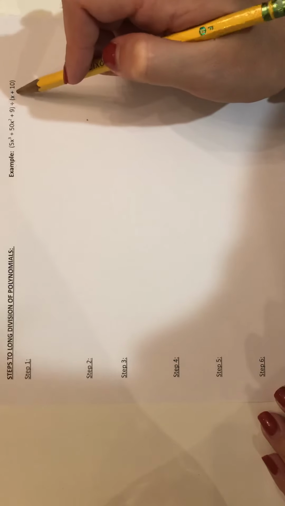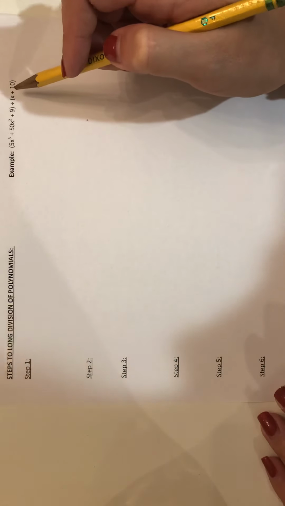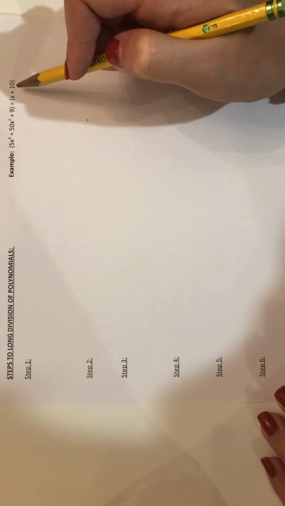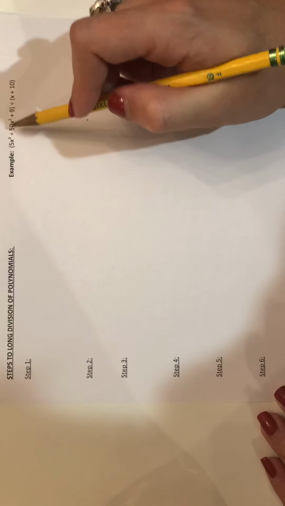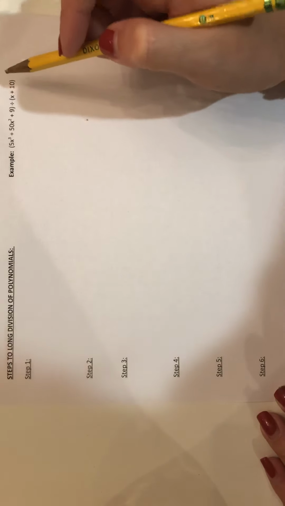Over here, after the division sign, we have x plus 10. That has 2 terms. It's still a polynomial, but specifically we call polynomials with 2 terms binomials. So in this case, we have a polynomial divided by a binomial. We're going to go over some more terms as we go through steps.